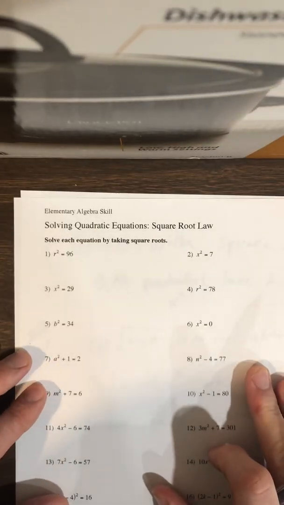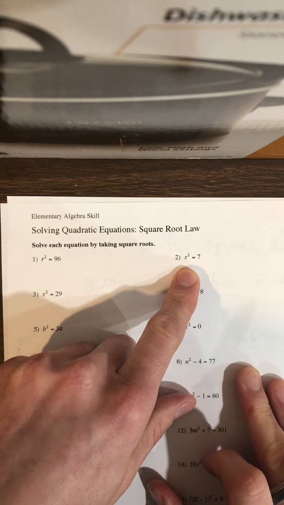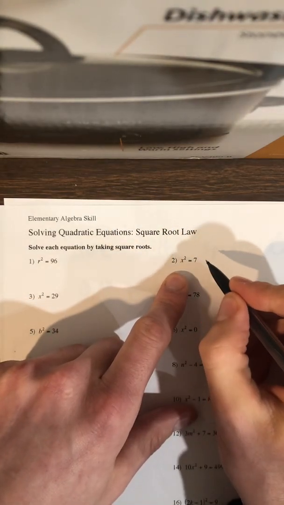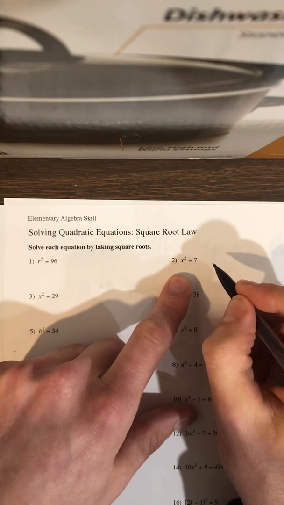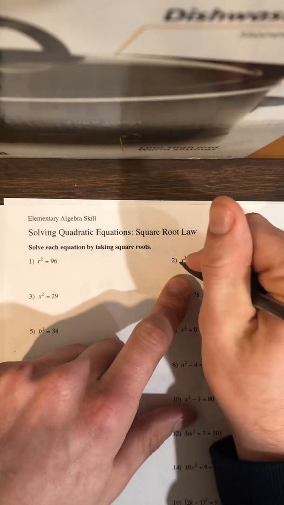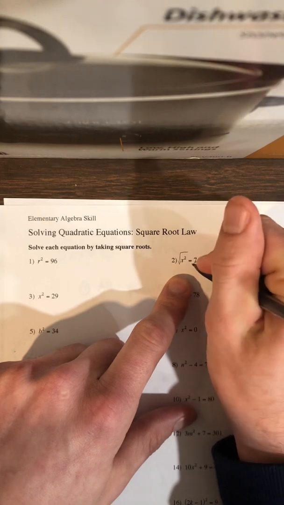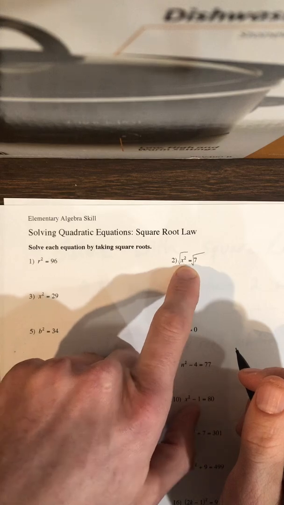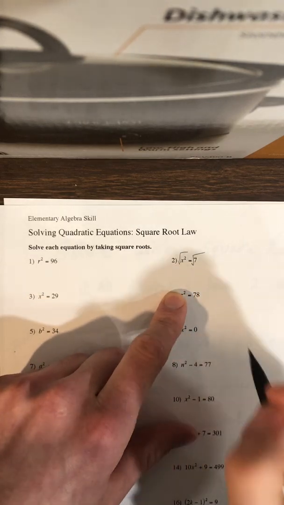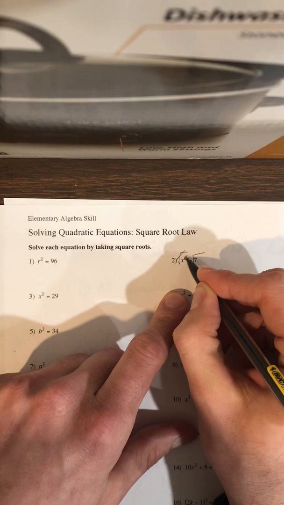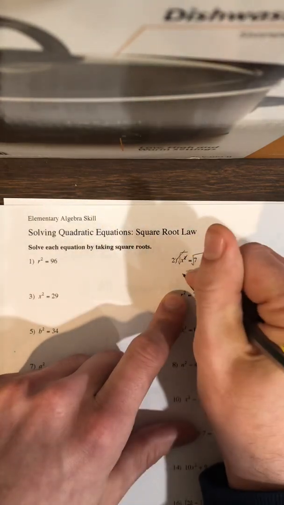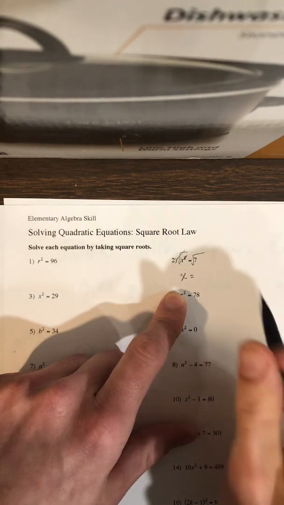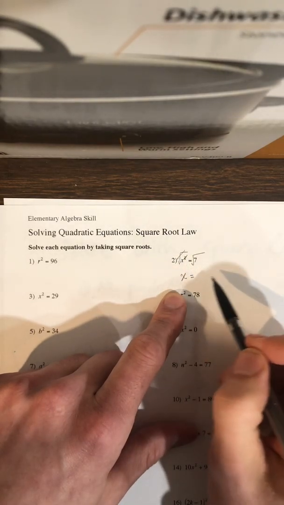Okay, I'll just start off right here with number 2. What I have is x squared is equal to 7. And so we're going to take the square root of both sides because the radical is the opposite of the square. So when you take the square root of both sides, the square and the square root go away, and you're just left with x. Okay? And then the square root of 7 is a decimal.